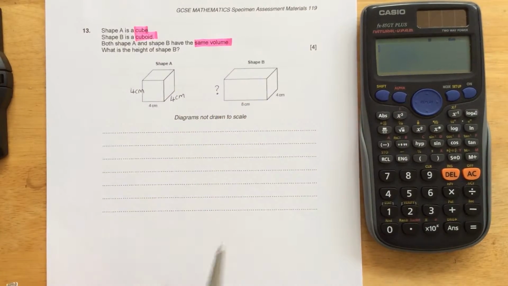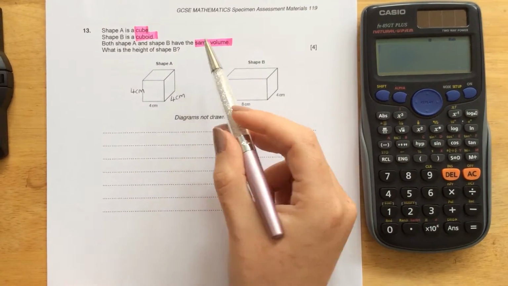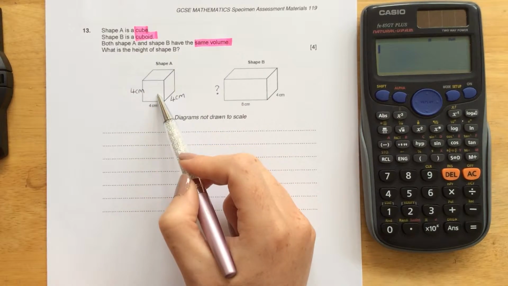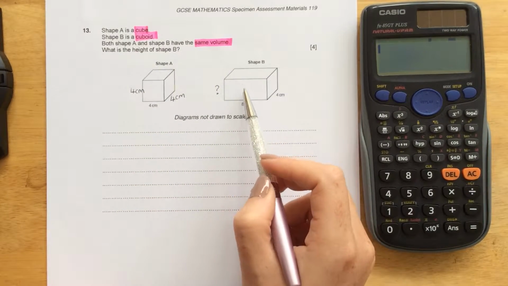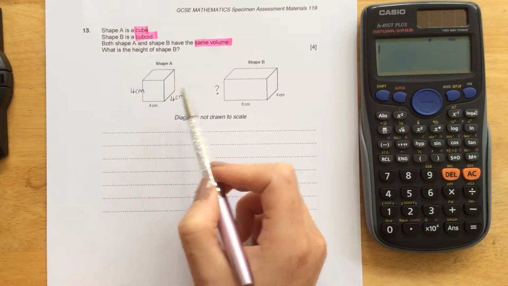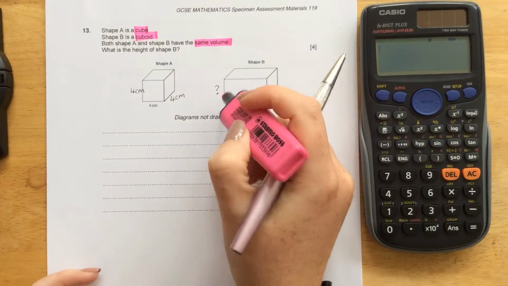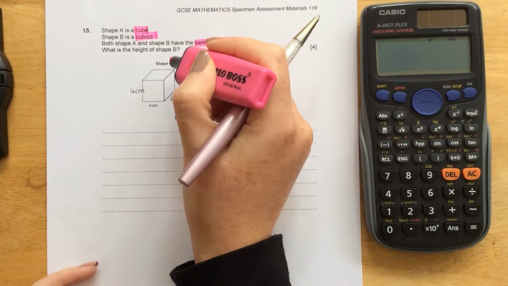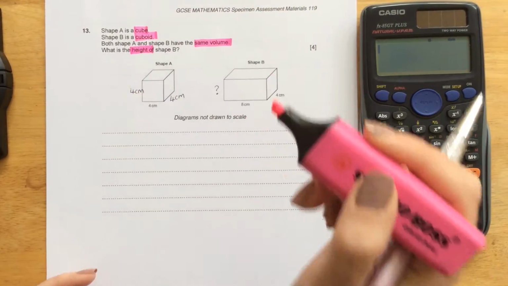And it says in this question that A and B have the same volume. So the volume of this shape is exactly the same as the volume of that shape. We can easily work out the volume of this shape, but this one, we're missing this measurement here. So that's what the question is asking me to find.